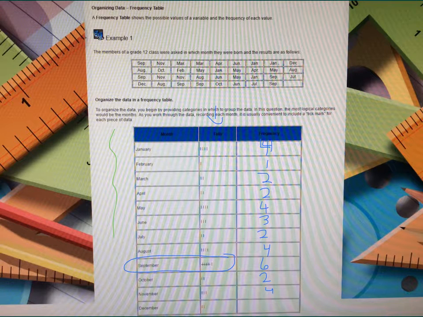Now if you notice down here for September, once they got to 5 ticks, the 5th tick is just a horizontal line through the other 4, so that we bundle them in groups of 5, and that makes them a lot easier to count up. We can just skip count 5, 10, 15, and so on, and add them up more quickly. In this case, we had one bundle of 5 and one more left over, so in September we would have a total of 6.